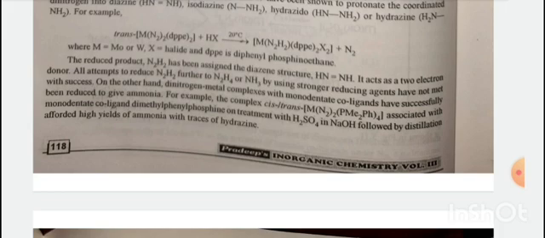It acts as a 2-electron donor. All attempts to reduce N2H2 further to N2H4 or NH3 by using stronger reducing agents have met with no success.